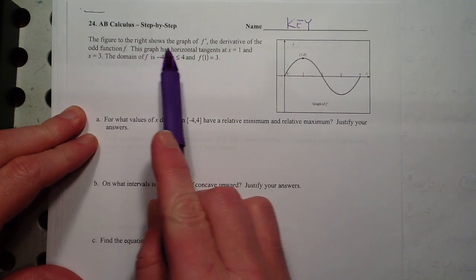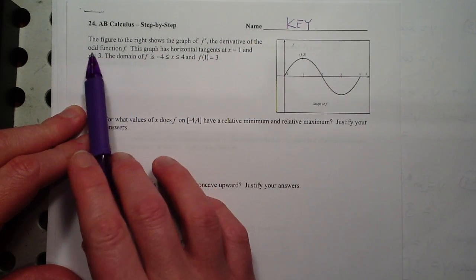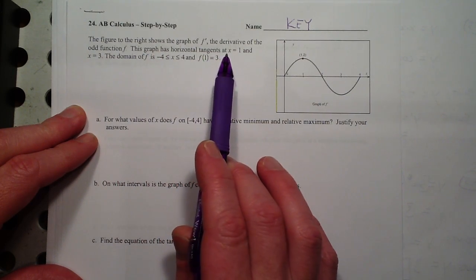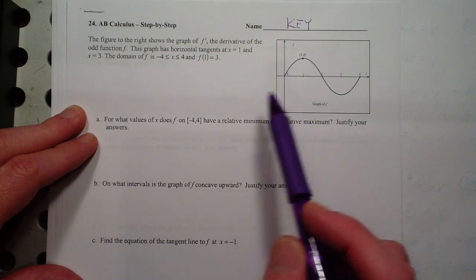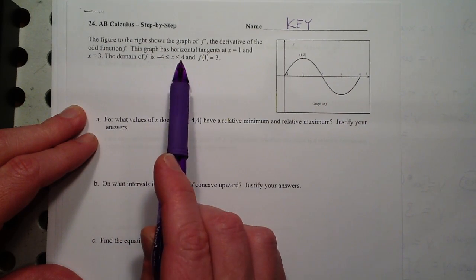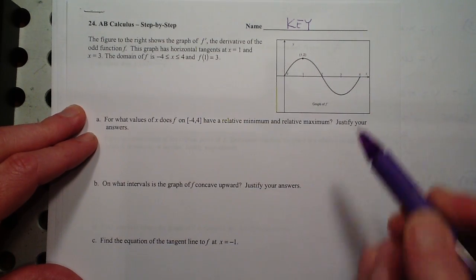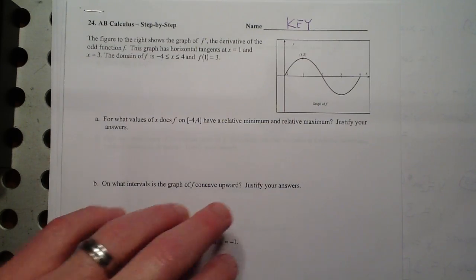The figure to the right shows the graph of f prime, so this is the graph of a derivative of the odd function f. This graph has horizontal tangents at x equals 1 and x equals 3. It looks like that, all right. And the domain of f is -4 to 4, and f of 1 equals 3. Well, this only shows me from 0 to 4, but we can piece together some information here, I think, because we know the original function is odd.